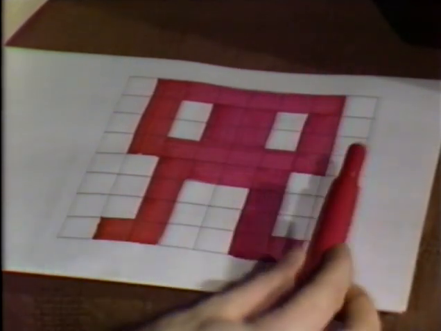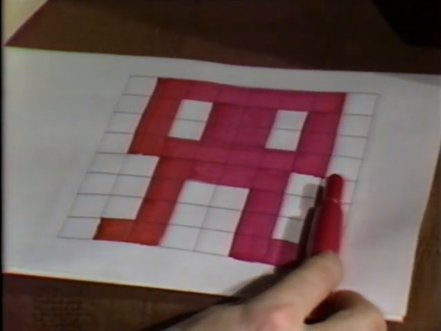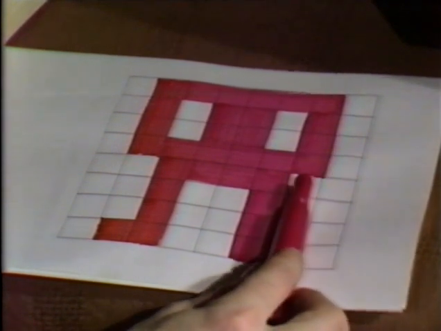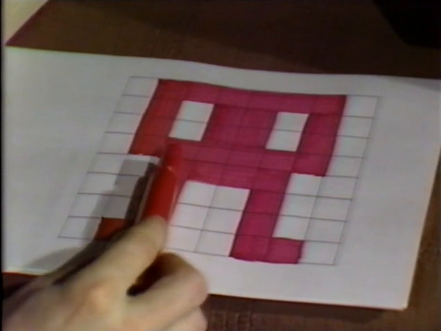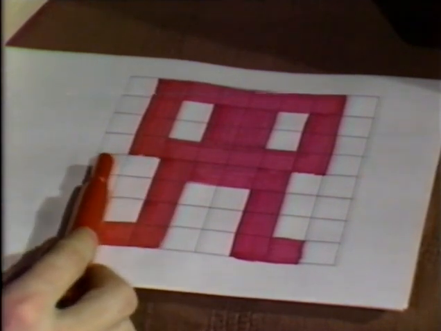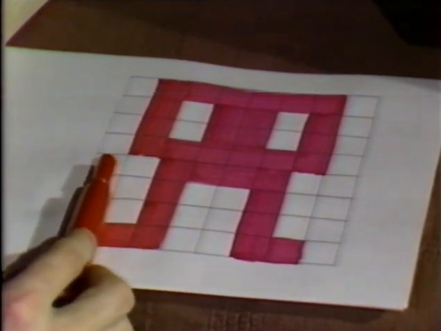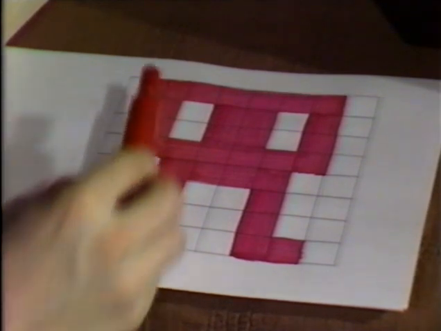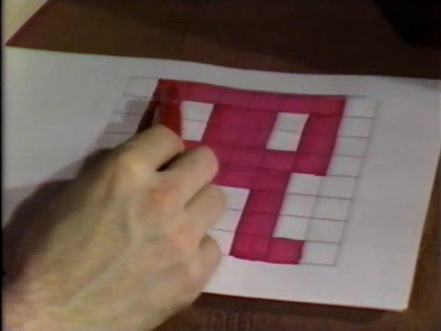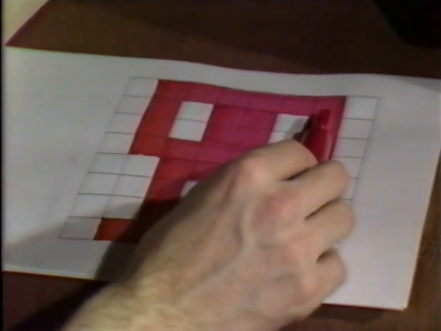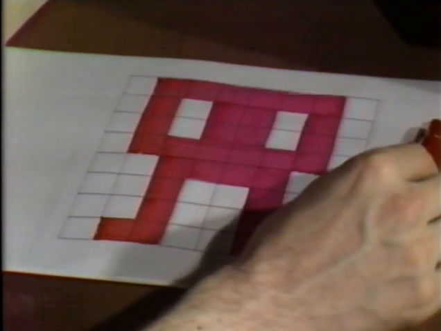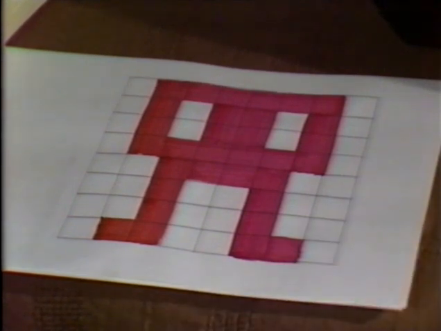We have to think of the points in this row as being worth 1 each. In this row, 2, 4, 8, 16, 32, 64, and 128. And then for each point that we filled in, we have to add up the values for the whole row. Now, that sounds a little bit complicated when I describe it on a piece of paper.